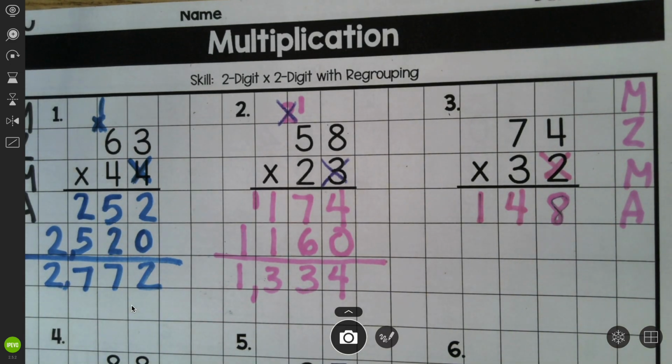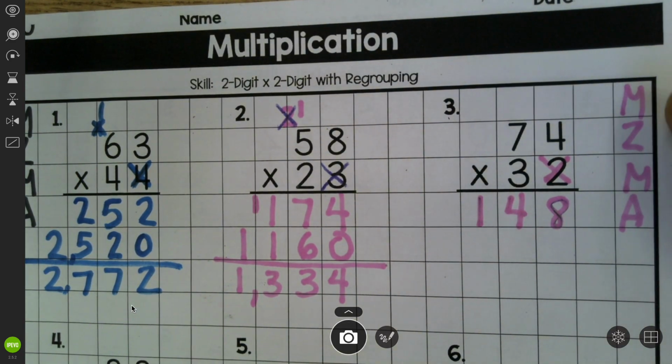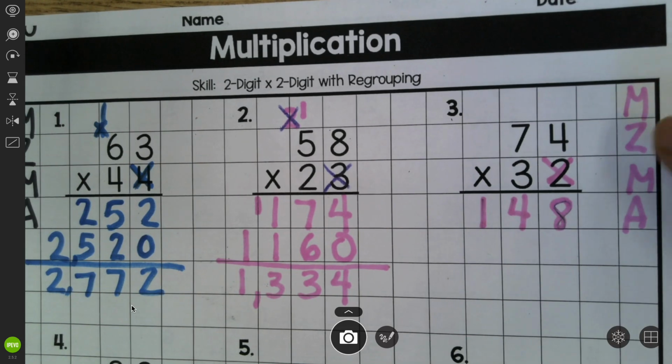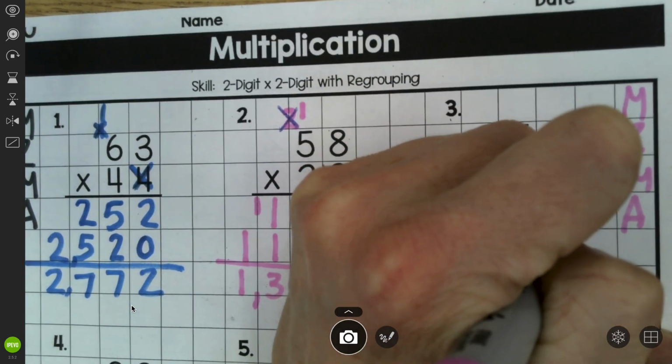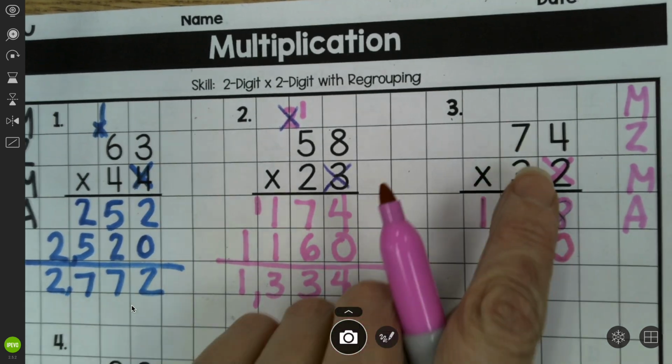Okay. And there was no regrouping, so I don't need to cross anything off the top. Next, I multiplied. My first round is done. Next, 0. Put a 0 under the 8, because I'm working with the tens place now, right? This 3.